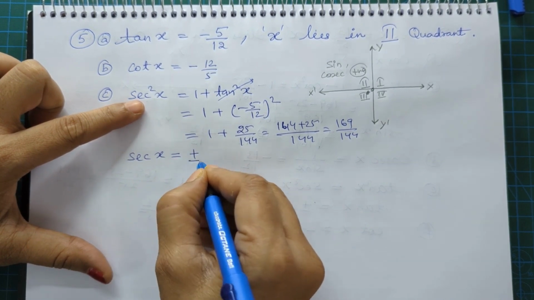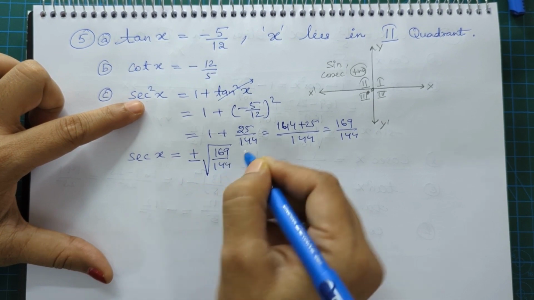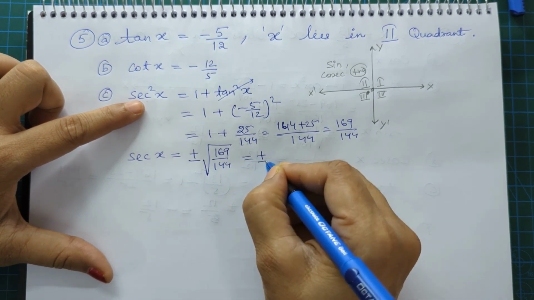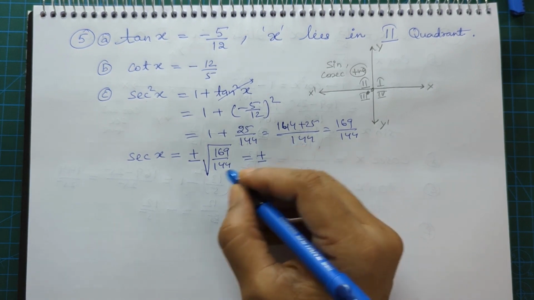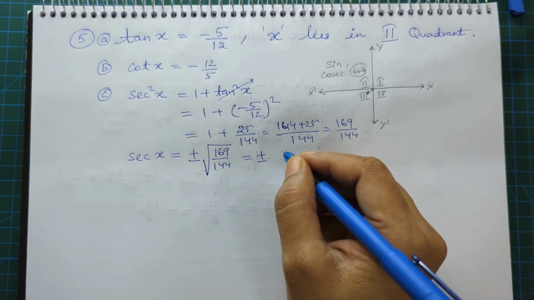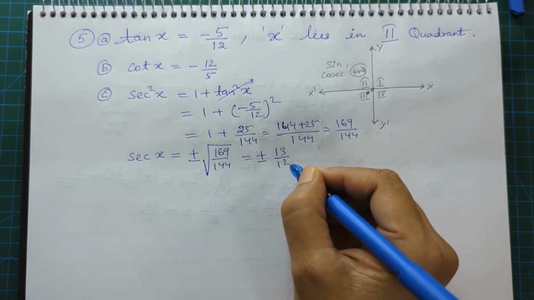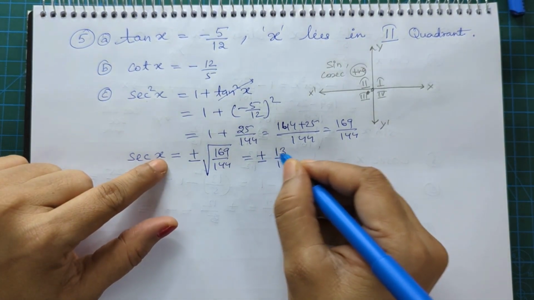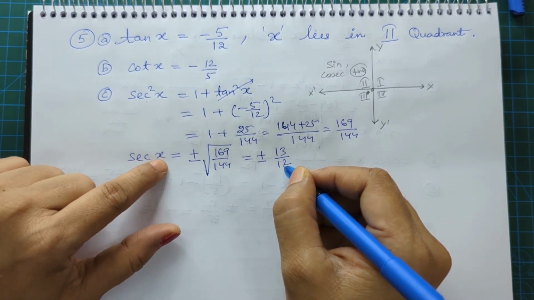It is plus or minus under radical 169 upon 144, which is positive or negative of root of 169 is 13 and root of 144 is 12. So it is 13 by 12. Now, sec of the angle is positive of this number or negative of this number. For that, we should know x lies in which quadrant?